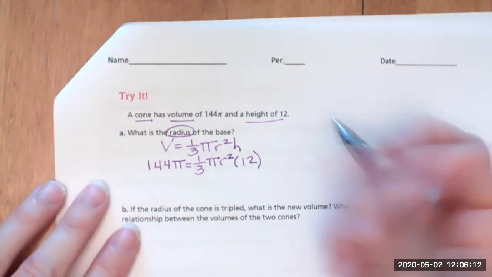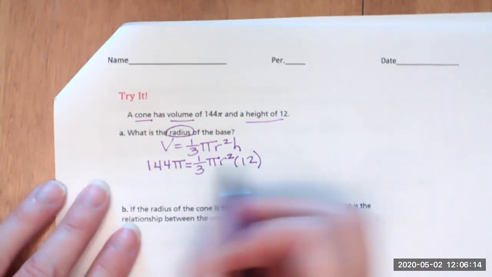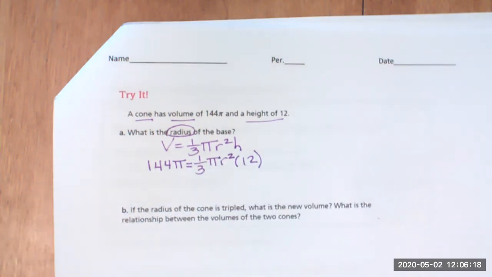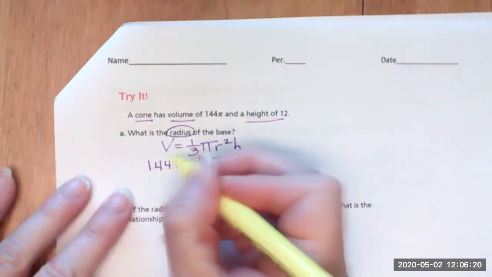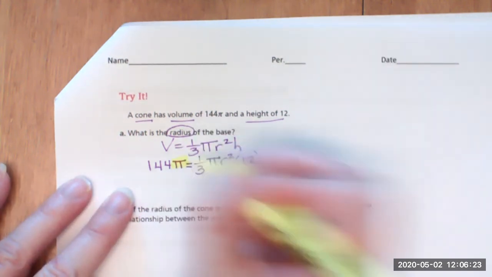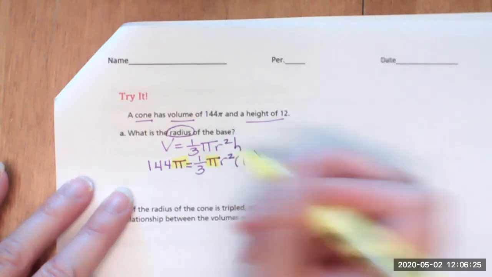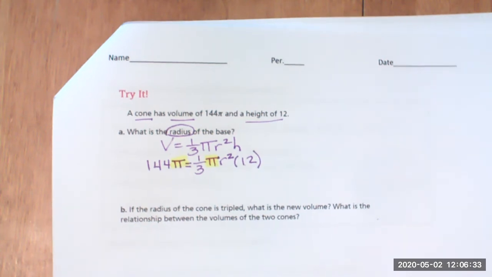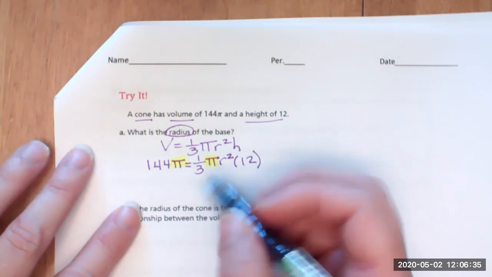Okay, so let's multiply this out. And I want you to notice, this is really, really important. If we're solving for r here, we have pi on both sides of the equation. So it is definitely not efficient to put pi into your calculator, because if you divide both sides by pi, pi will cancel out.